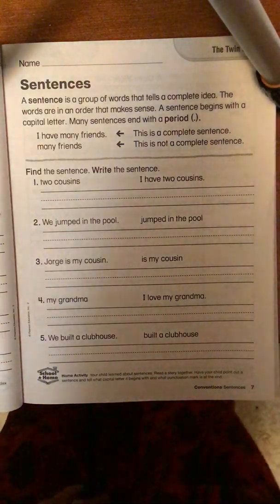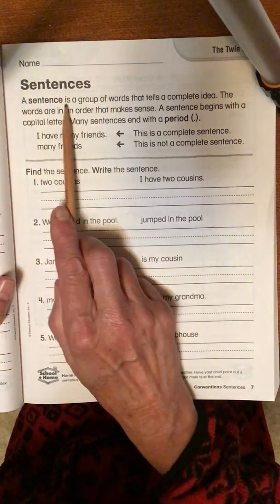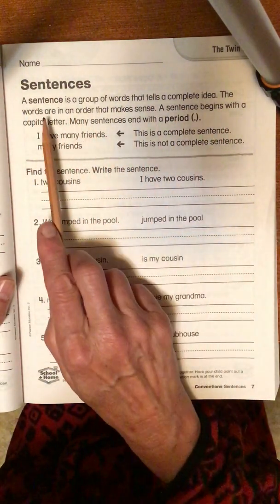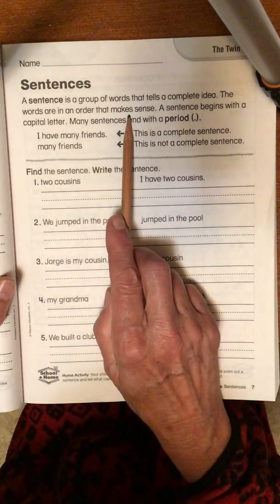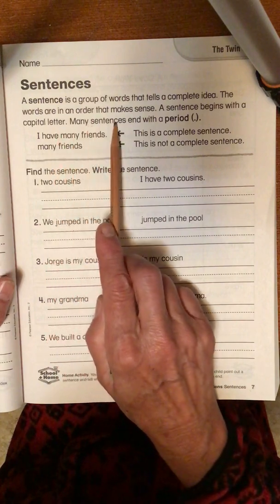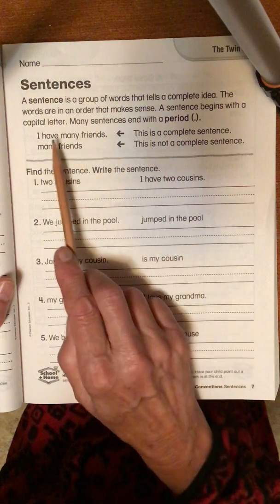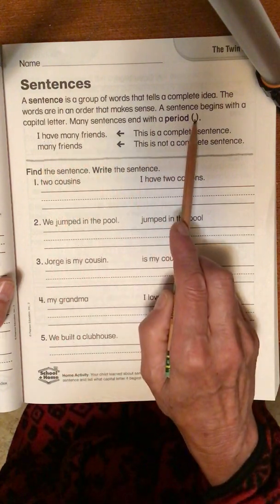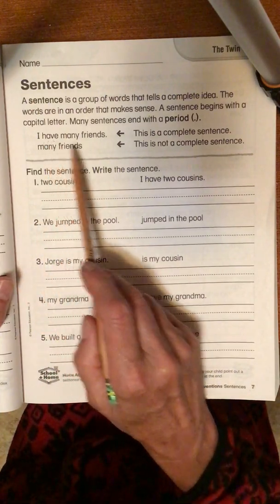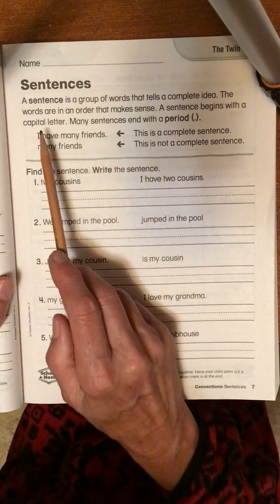All right. It says in our directions, sentences. A sentence is a group of words that tells a complete idea. The words are in an order that makes sense. The sentence begins with a capital letter. Many sentences end with a period. And it's showing you that this is a period, and actually this sentence ends with a period. So we're going to look and see what makes a sentence and what doesn't.